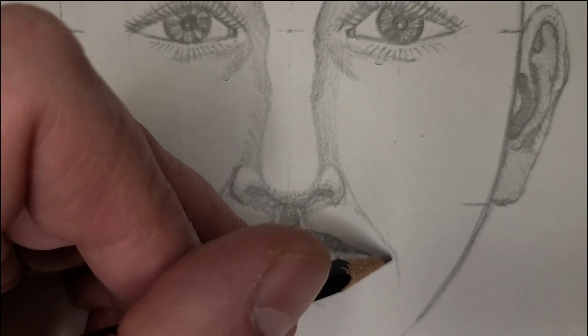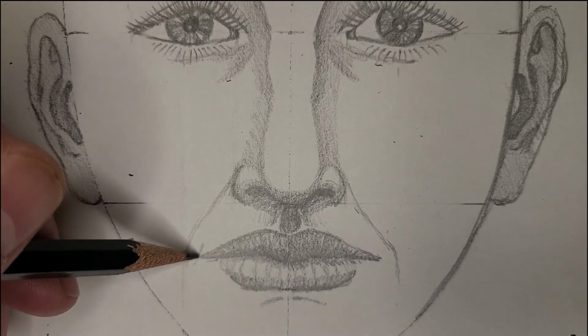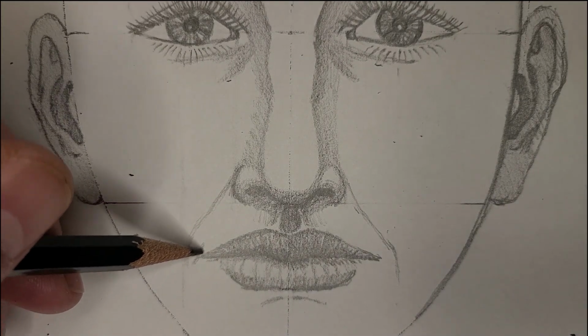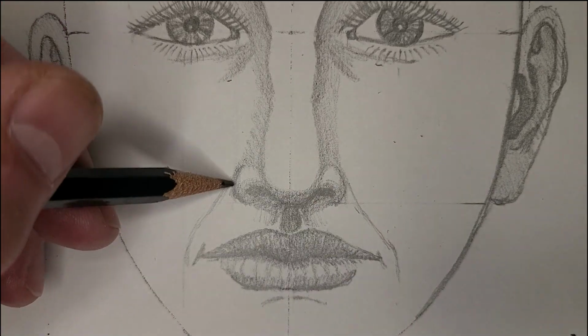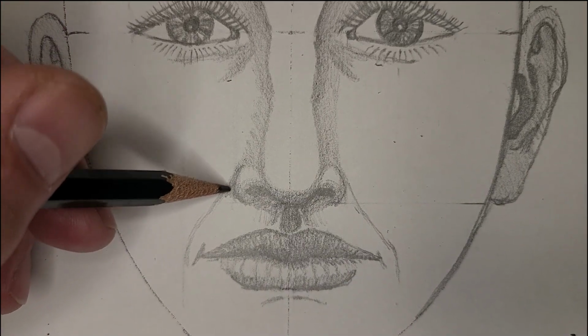Why is it not touching the mouth? Well, because there's a little extra muscle that's right here that we might even see a little shadow of. And then you can throw a little shadow between your nostril curve and your smile line.